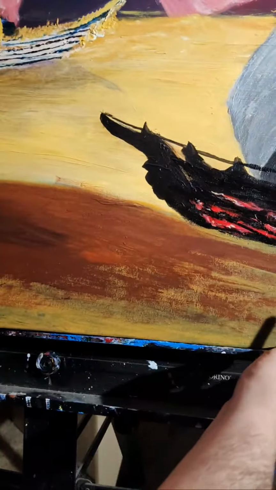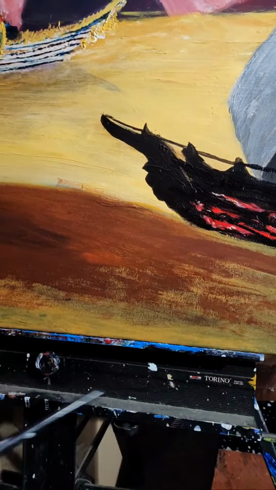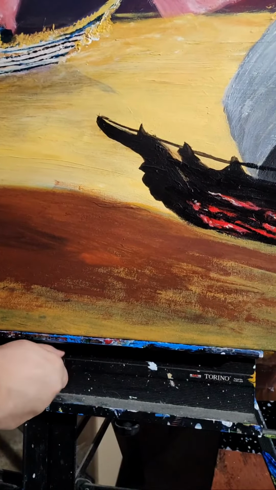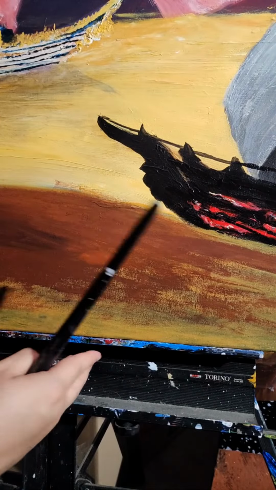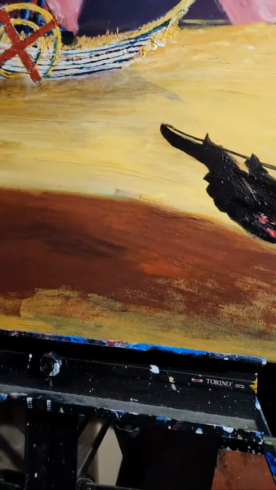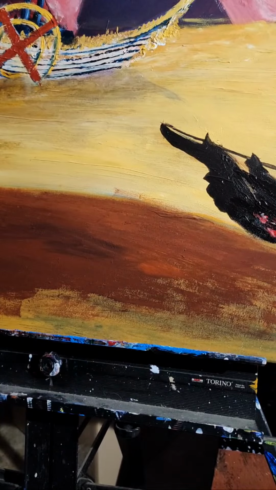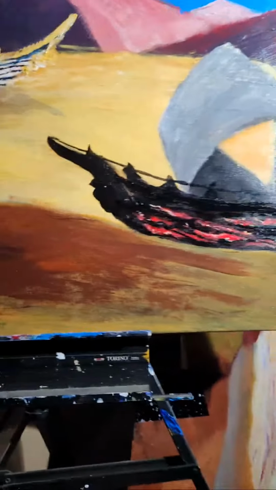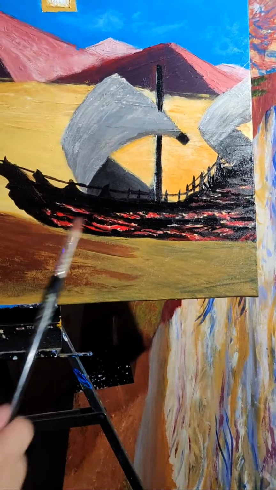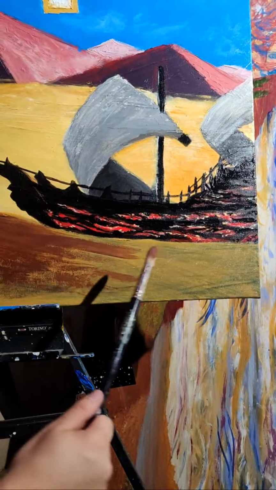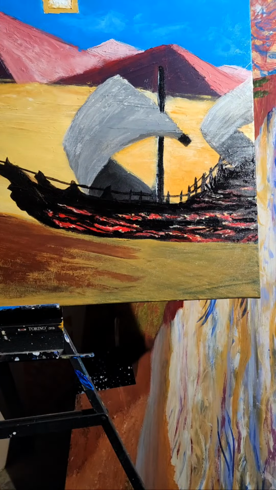We are trying to paint sand in shadow. Okay, I'm gonna get a little bit bluer here. So as I come over to this side, I want it to be a little bit on the blue side.